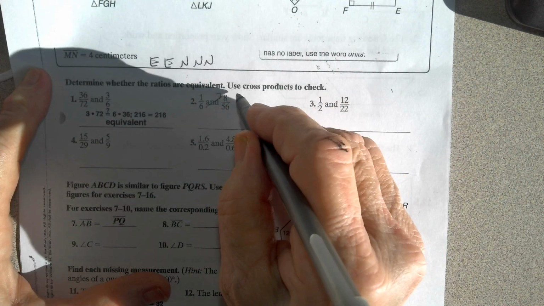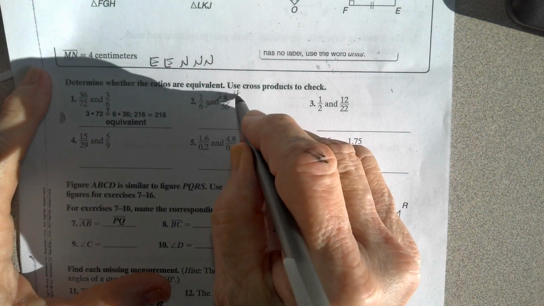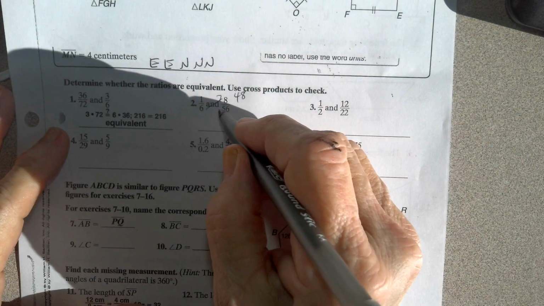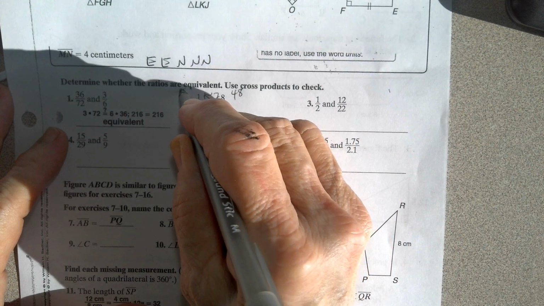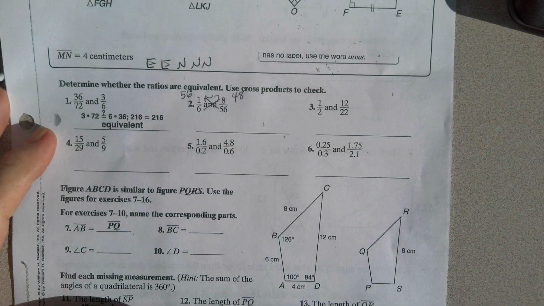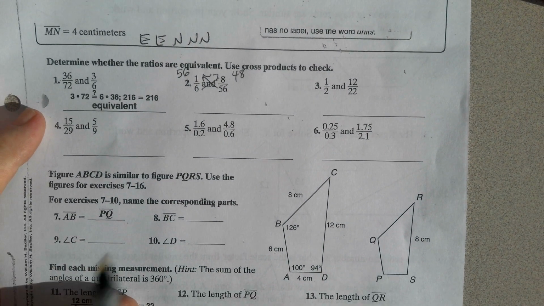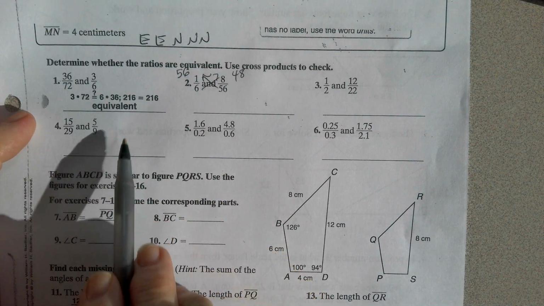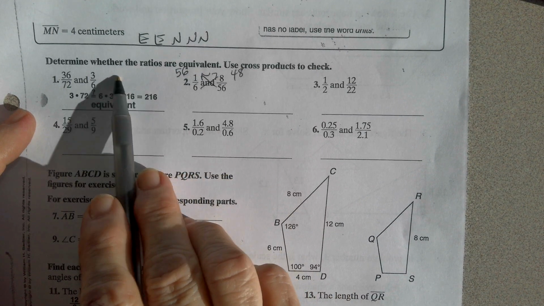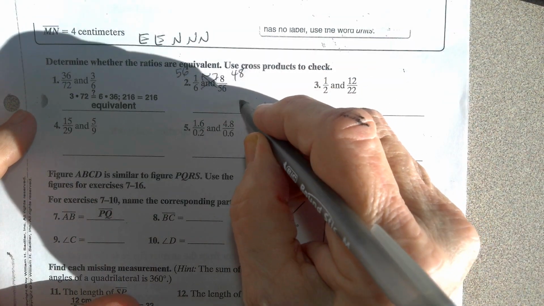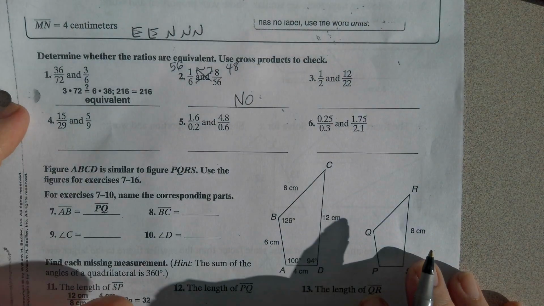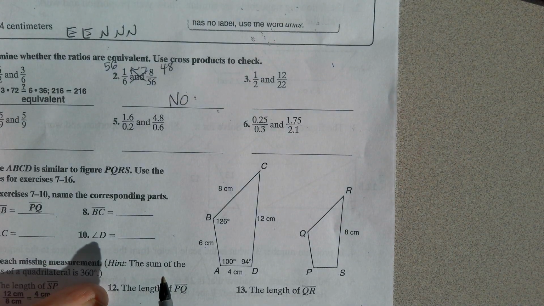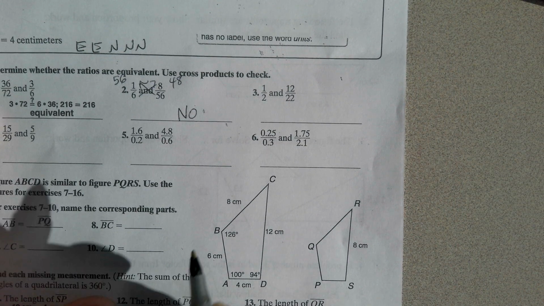6 times 8 is, what is 6 times 8? It's 48. And you have to do it in an upwards direction. And then 56 times 1 is 56. If those are not the same, the ratios are not equivalent and they're not proportional. So is this proportional? This is a no.